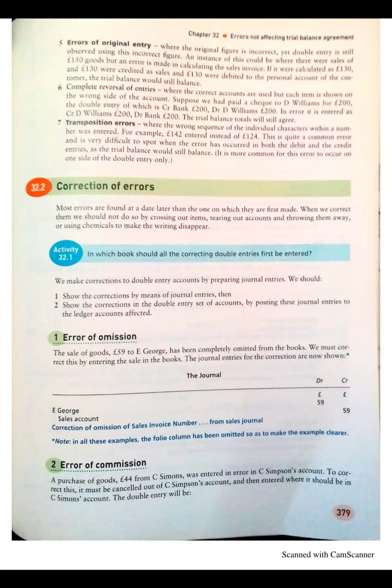Remember, when you're correcting an error, you just need the account that you're debiting and the other one that you're crediting. So you have purchased the goods from C. Simmons, and then in error, you end up entering it in someone else's account. Is there anyone who can suggest the correct journal entries we can do to correct this error?